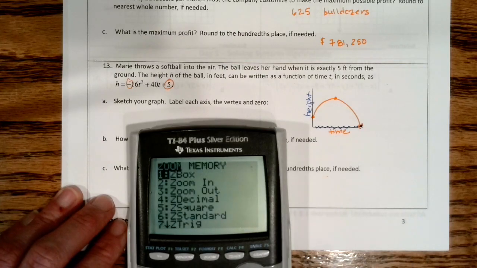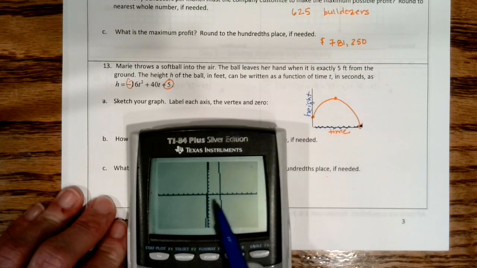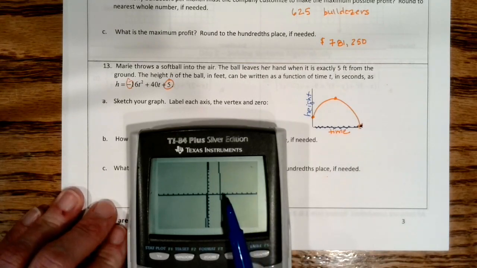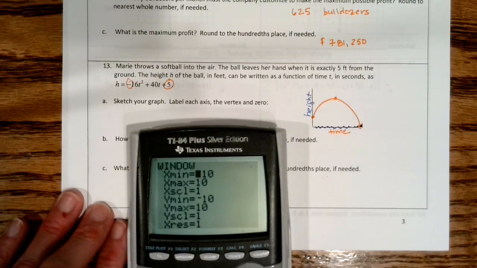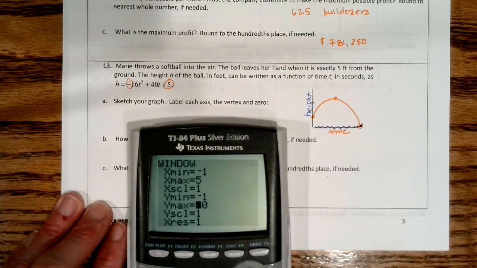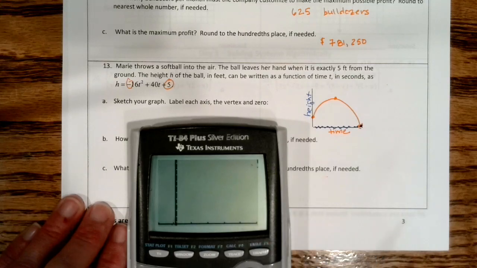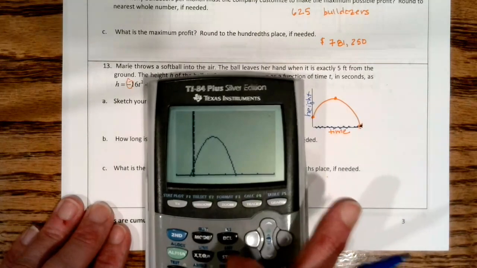And let's just zoom 6, give us a standard window. And we can see all the action happens real fast, only in 1, 2, 3 seconds. So when we go to our window, our x minimum will be 0 or negative 1. Everything happens in less than 5 seconds. Y minimum is negative 1. And she's throwing the ball up. I don't know, let's give us a height of 50 and see how that works. Okay, that's pretty good.